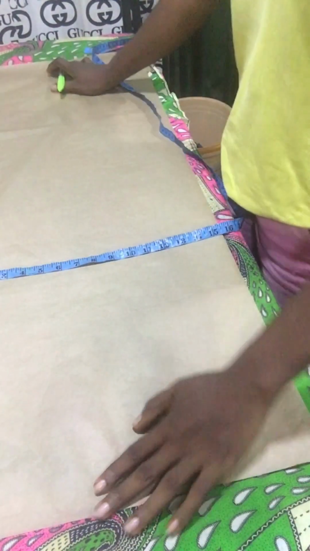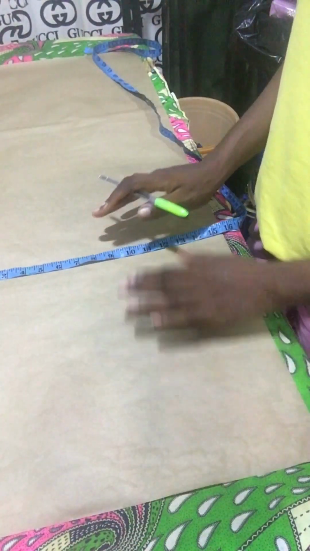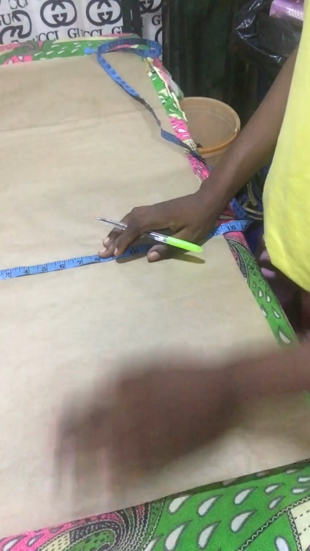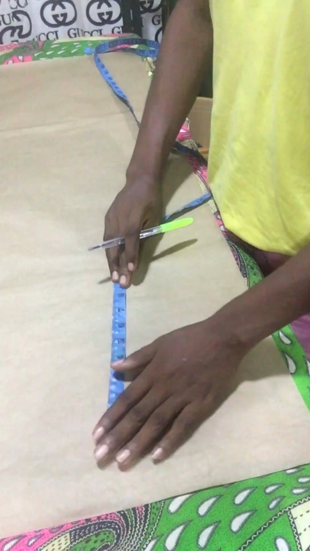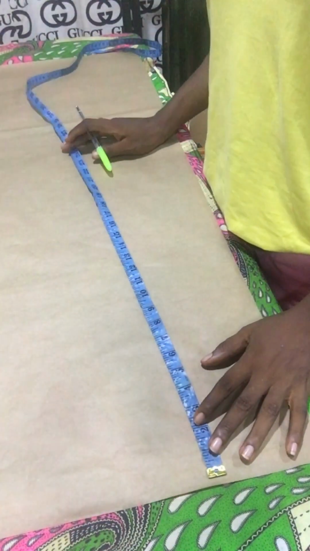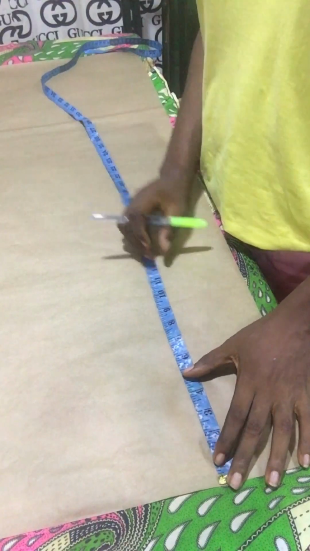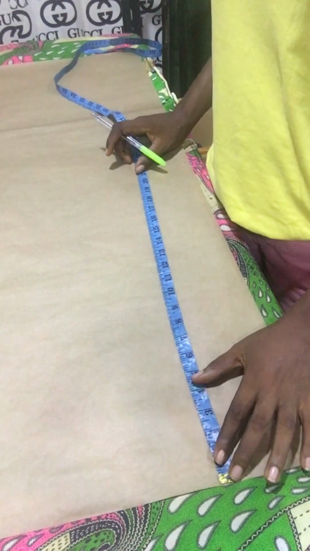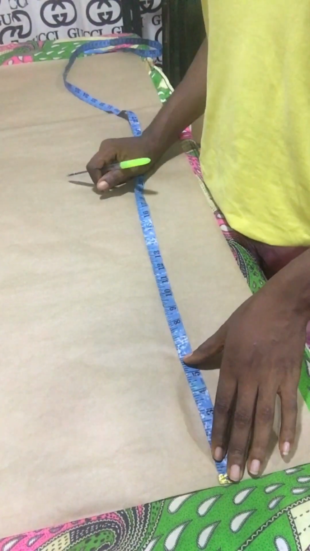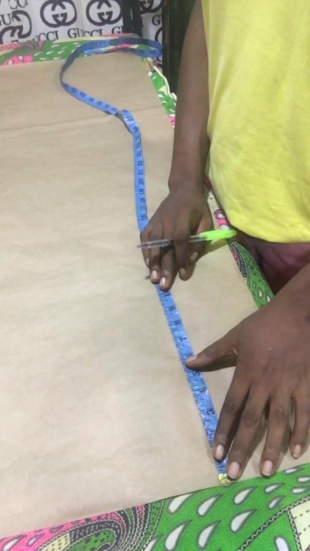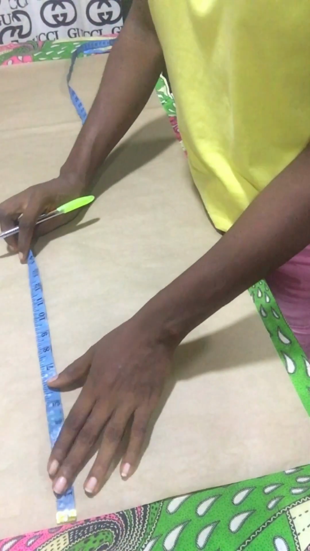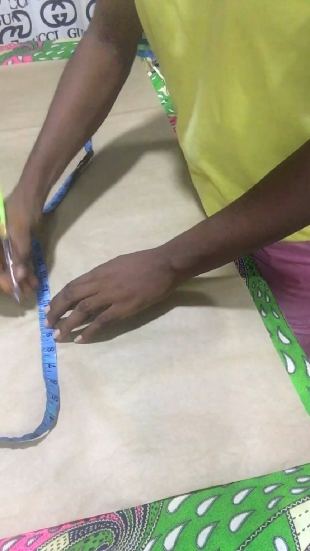Because we are pretending that this is already on fold, we don't need to measure to get our fold. So the next thing we are going to do is to measure our crotch. In this case we're going to use 10 inches as the crotch measurement. Your own might be 9, your own might be 11, depending on the size. So we're going to use 10 inches on this crotch. We're going to mark 10 inches here.